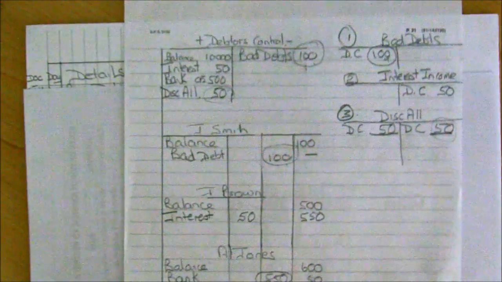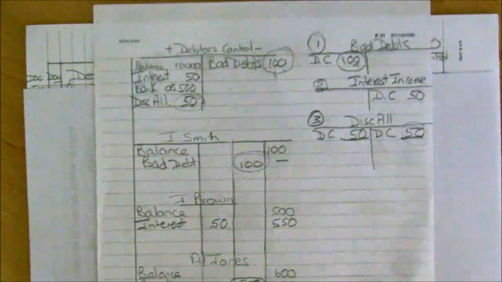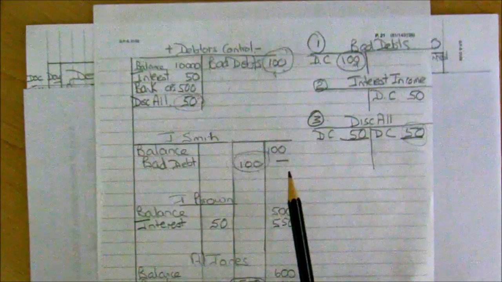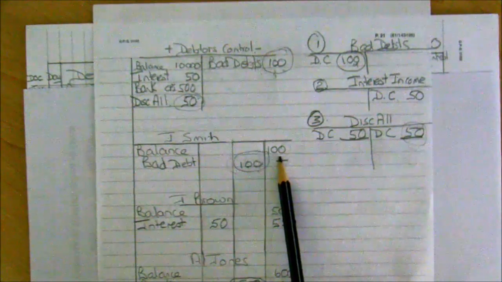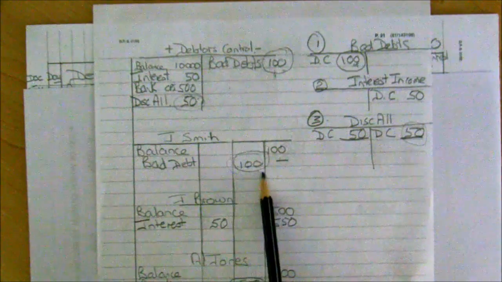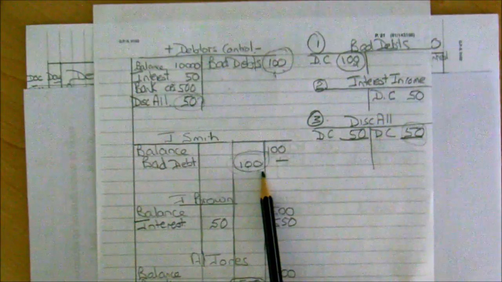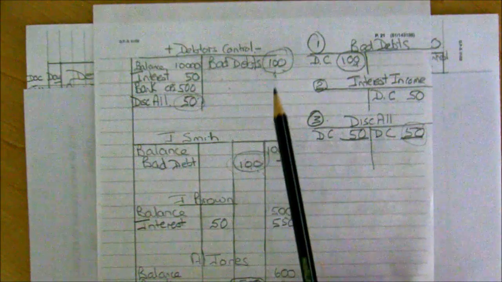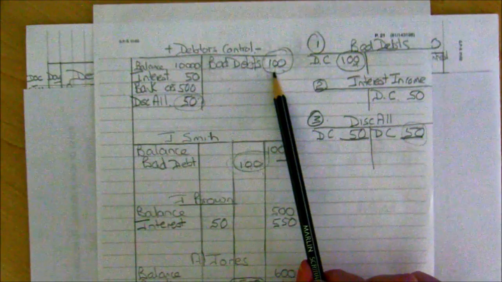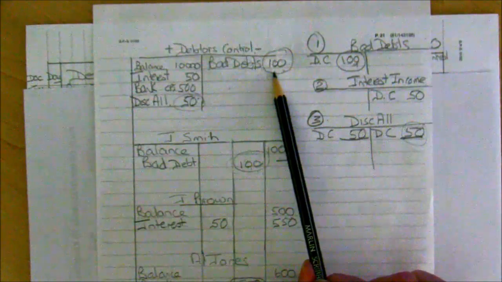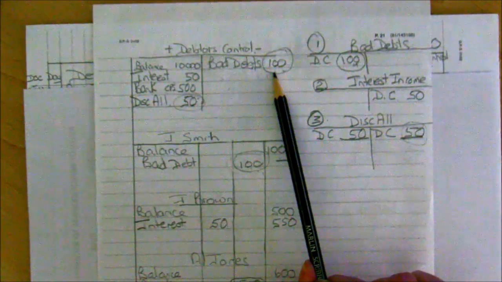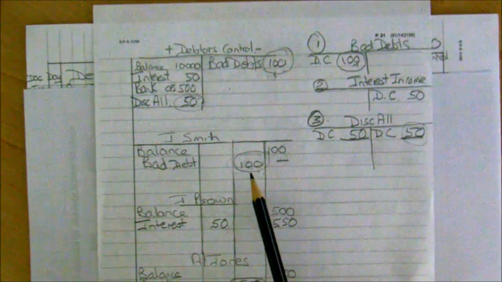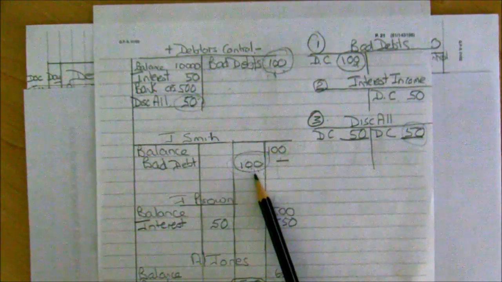So let's go back and look at the first entry that we did. The first one we wrote off was a bad debt. We said that J. Smith was a debtor. He had a debit balance. So I was going to write off his account. I'm going to minus it out of his account. I'm going to credit him. And because I'm crediting J. Smith, I have to do the same to the debtors control. That's a principle you learned when you did the debtors journal. The debtors control is the double entry, but you do need to know which debtor you're writing off.